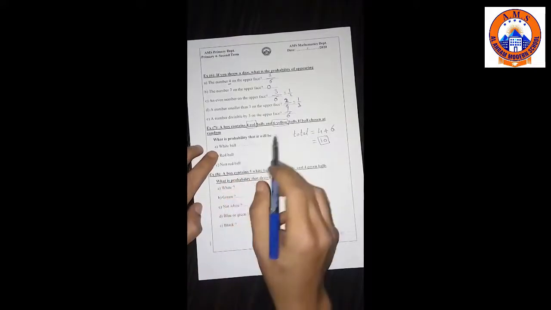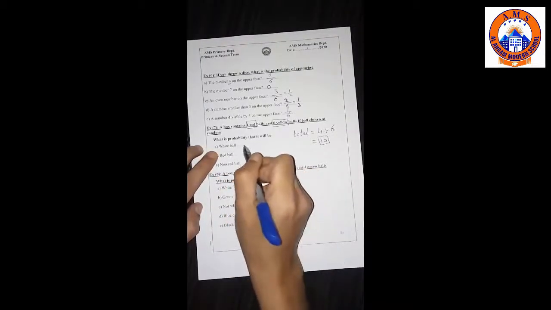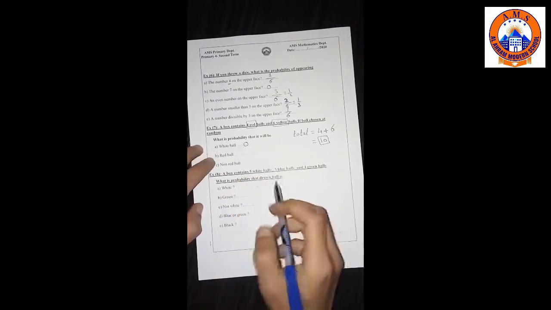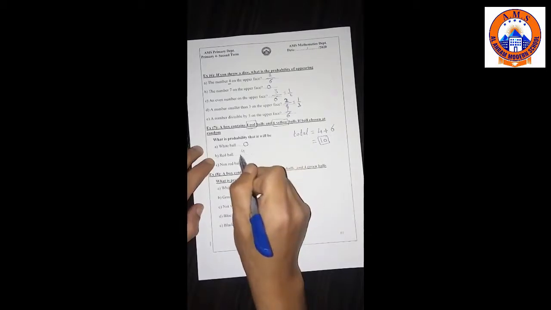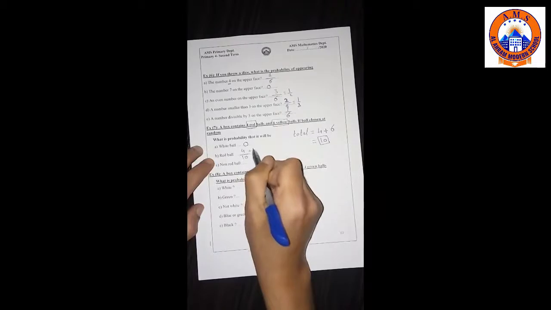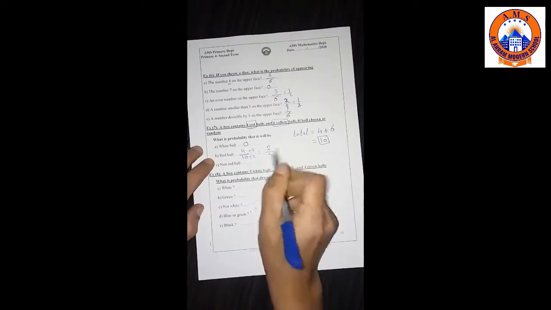First, the probability of getting a white ball. How many white balls are there? We only have red and yellow, so there are no white balls, and this is an impossible event, so its probability will be 0. The probability of getting a red ball. How many red do we have? We have 4 red balls over the total number, which is 10. By simplifying and dividing by 2 up and down, 4 divided by 2 equals 2 and 10 divided by 2 equals 5.